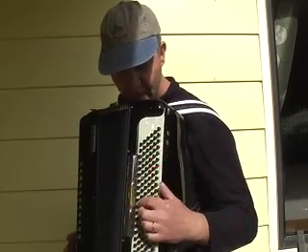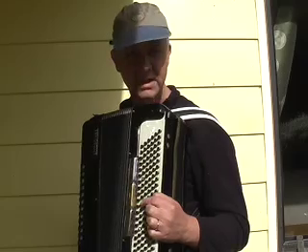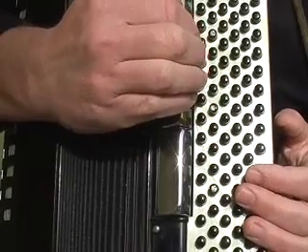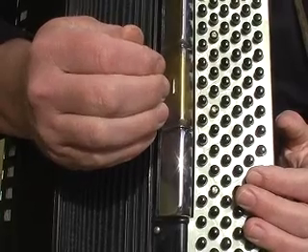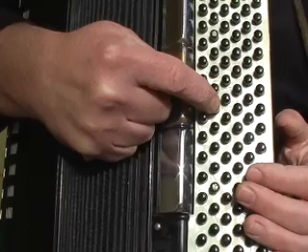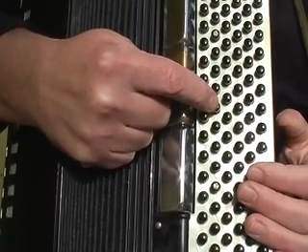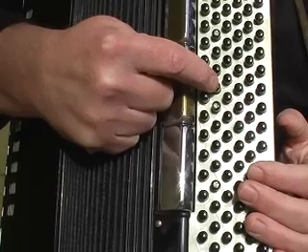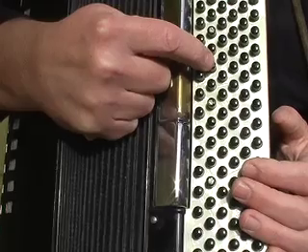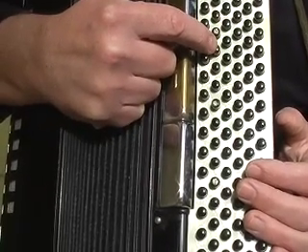Approximately in the middle of your keyboard is a button with a mark on it, and this is called your C fundamental bass. Every button in this vertical row is a single note called a fundamental bass. Each fundamental bass is a fifth in the scale above the one below it. In other words, the fifth note in the C scale is G, and that's the button above C. The fifth note in the G scale is D, and that's the button above G. The fifth note in the D scale is A, and that's the one above D, etc.